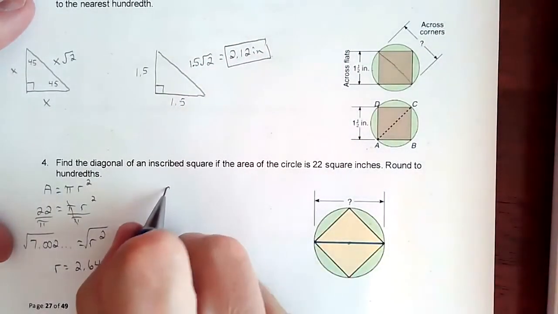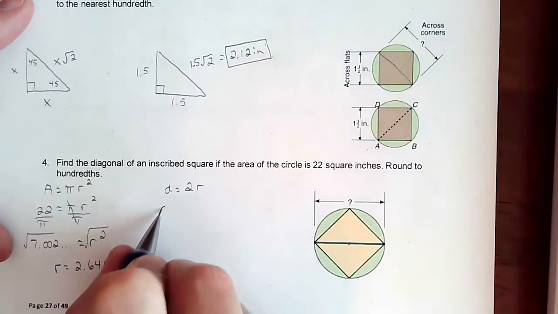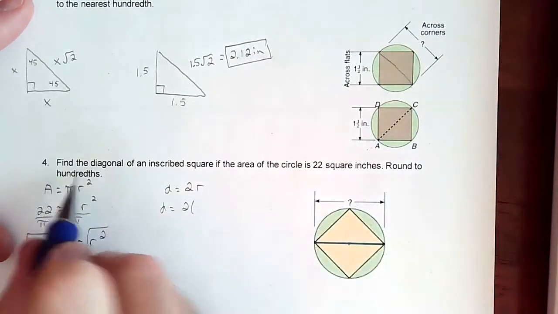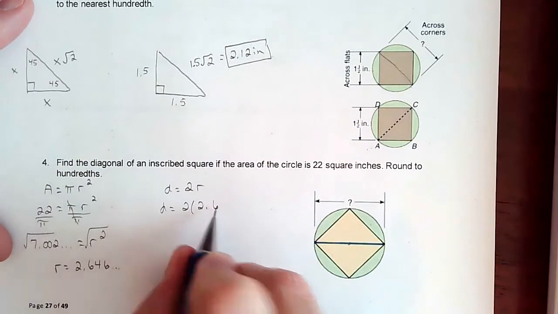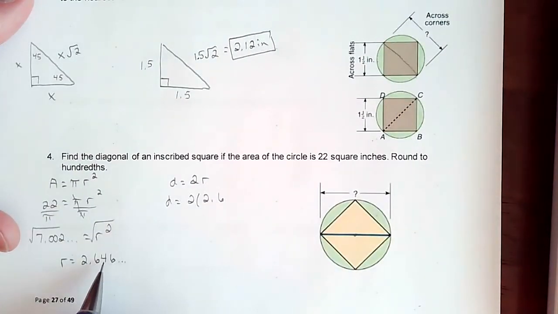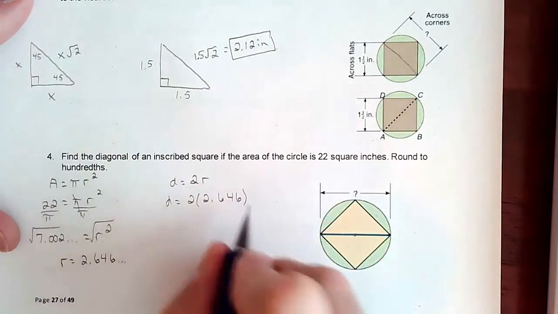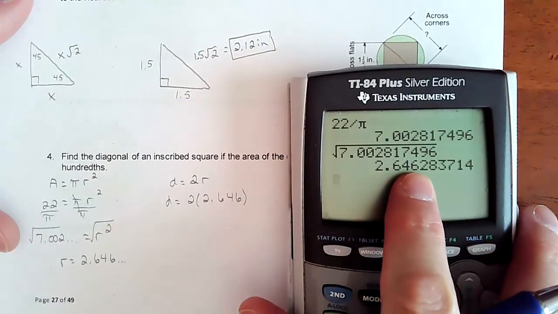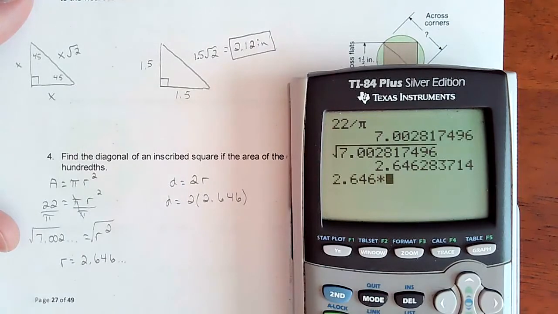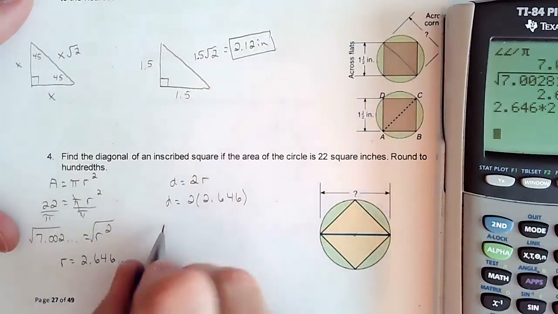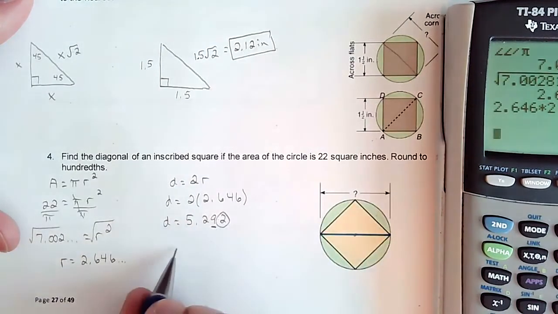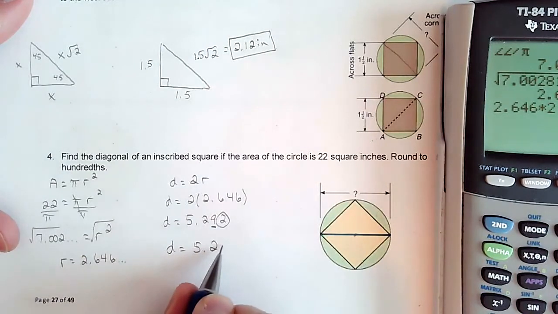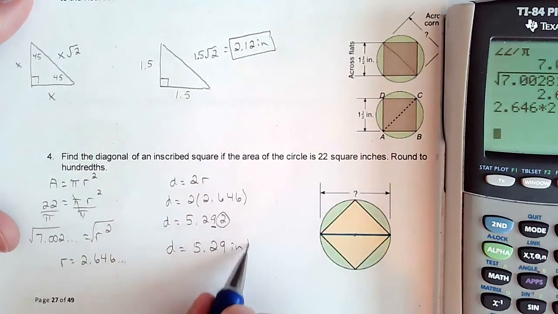So if the radius is that, then the diameter is going to be 2 times the radius. We're going to go to 3 decimal places so we can round it eventually to 2 decimal places. So 2.646 times 2. That would be our diameter, which is also the diagonal, 5.292. And now we'll round to the nearest hundredth, and the 2 doesn't do anything. So 5.29. And we are looking at a length, so that is inches.